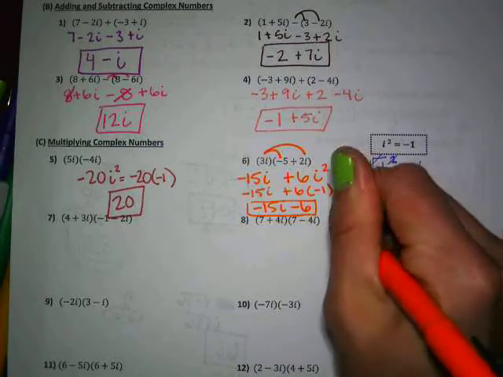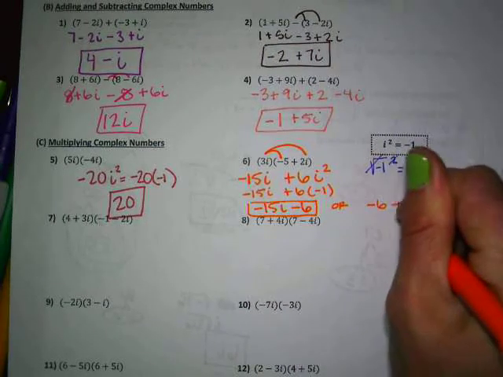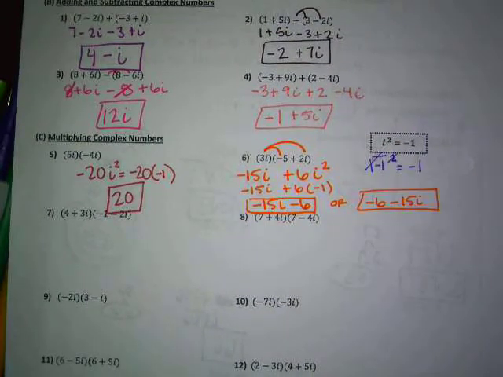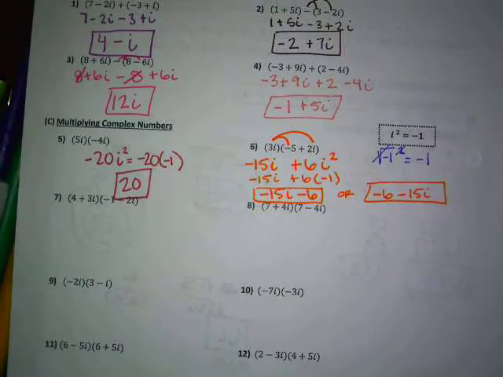So you can write it like this. That's fine with me. Or if you want to write it with the real part first, which is how you normally see it, that's fine too. The order doesn't technically matter.